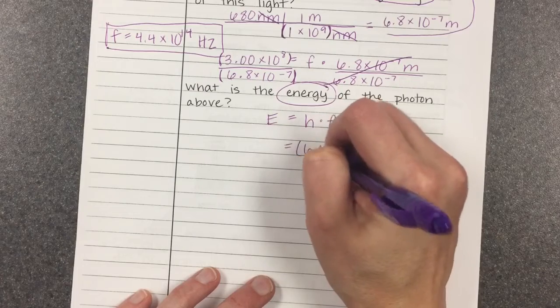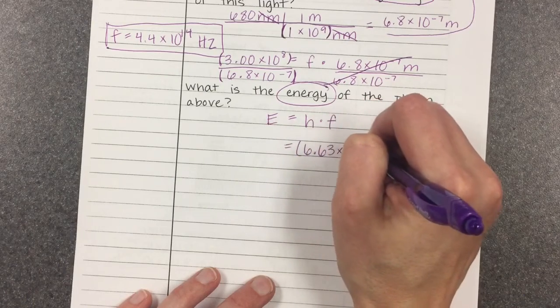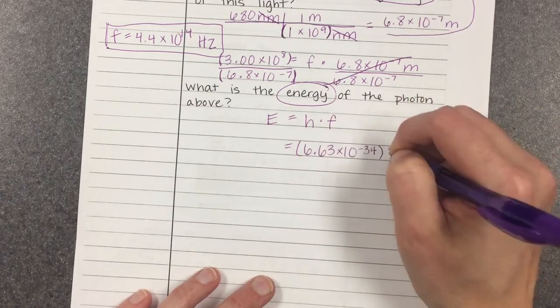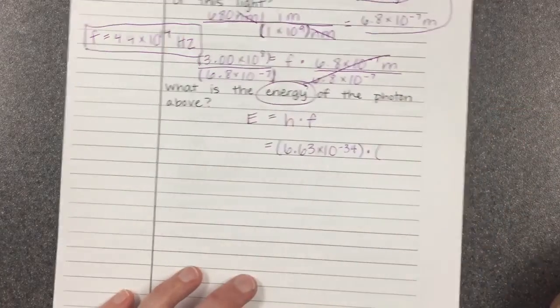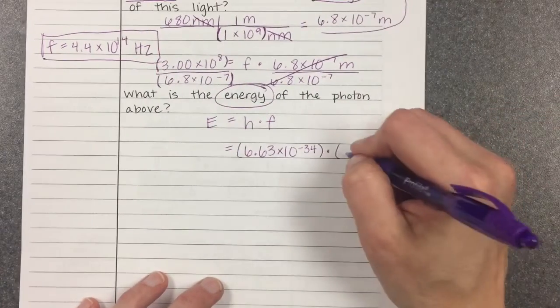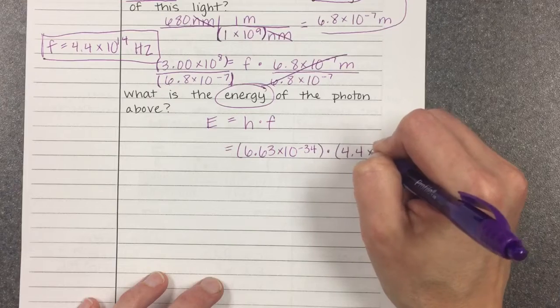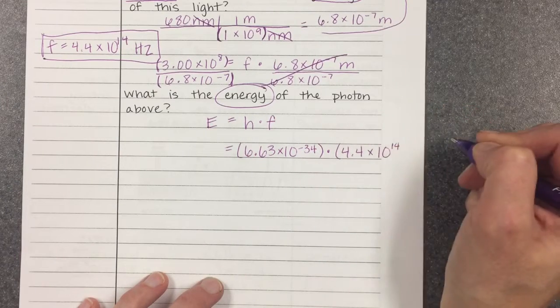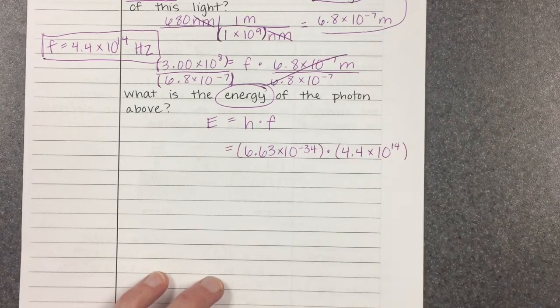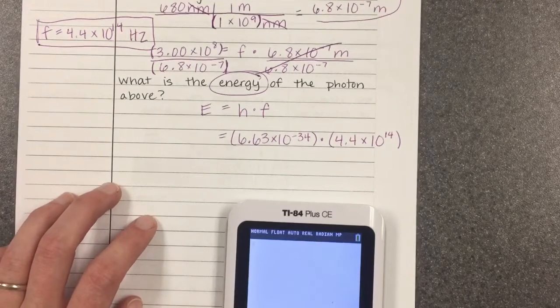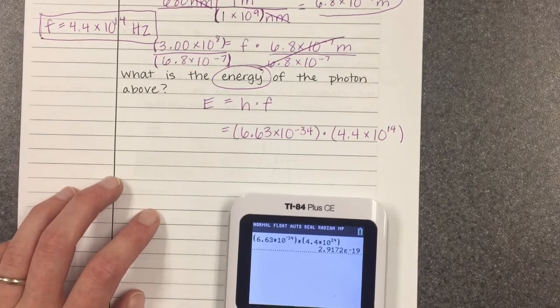H is 6.63 times 10 to the power of negative 34. And I'm going to multiply that by F, which we had in the previous problem, 4.4 times 10 to the power of 14. So when I multiply those two numbers in the calculator, this is the value I get.